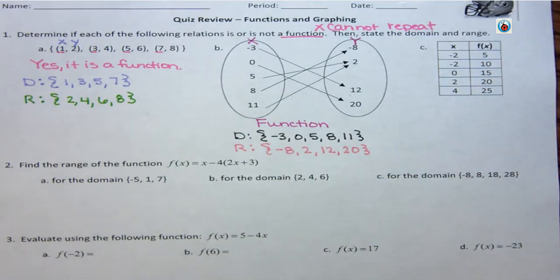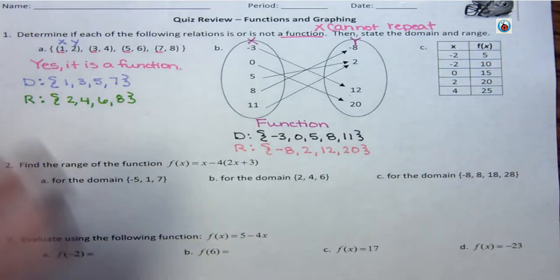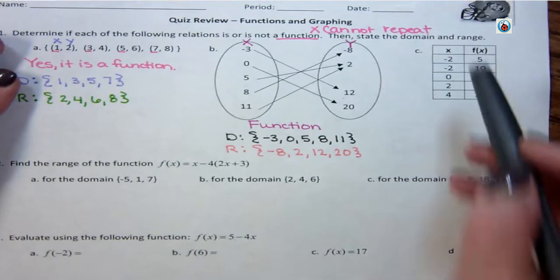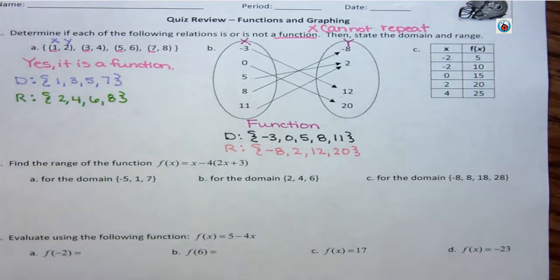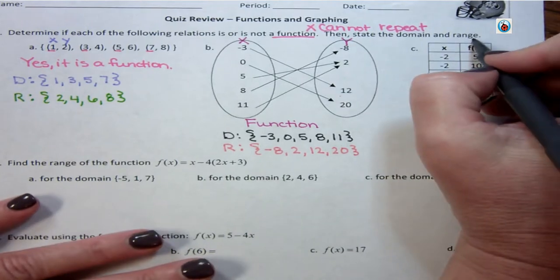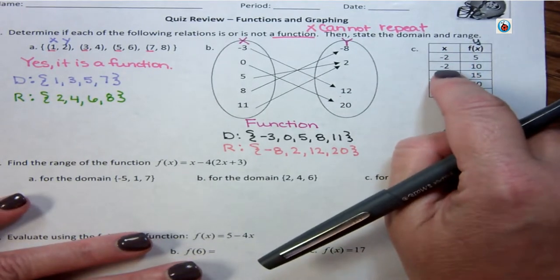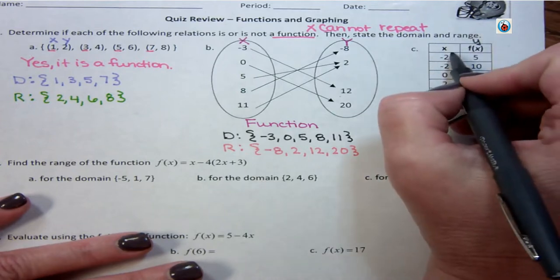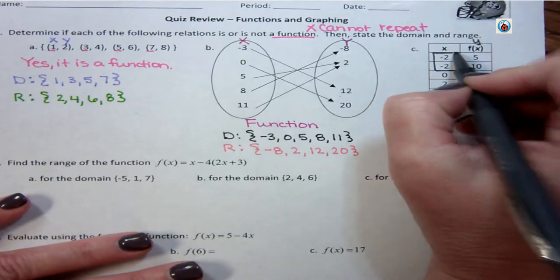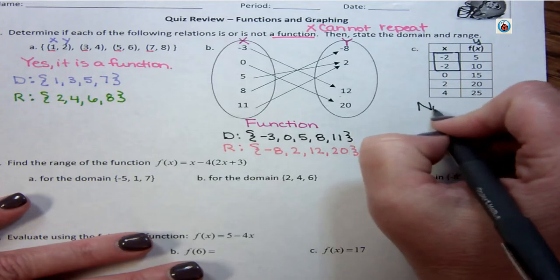Okay, so on our next one, remember, this is a table, and f of x is just a fancy way of saying y, so we can put a y above this. So I'm going to look to see if any of my x's repeat. Well, my x's repeat at -2, so this is not a function.